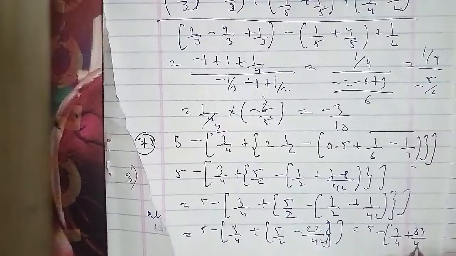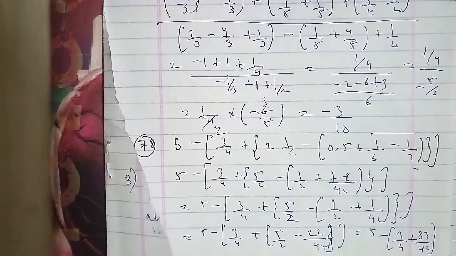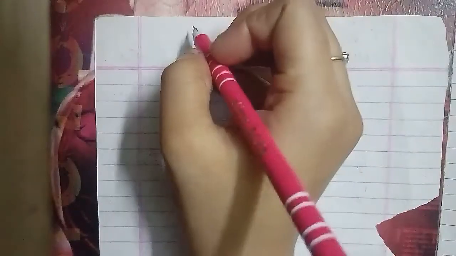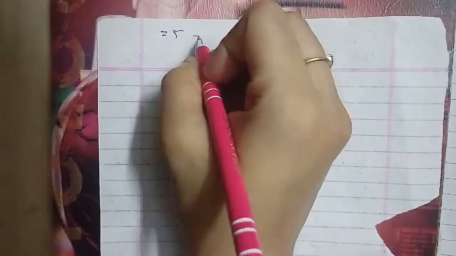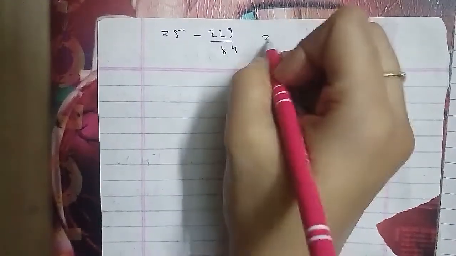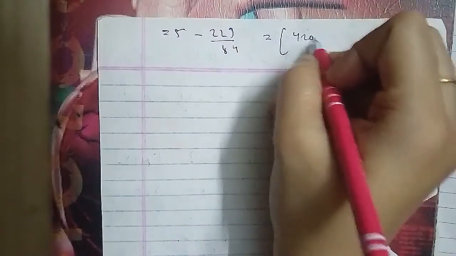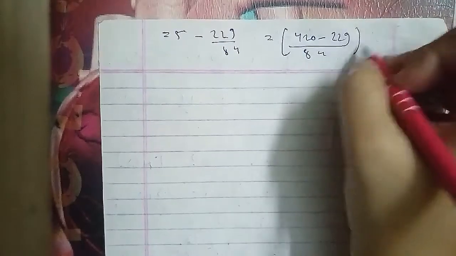Now we'll go ahead with the 79th question of the session. When 1/2 minus 1/4 plus 1/5 minus 1/6 is divided by 2/5 minus 5/9 plus 3/5 minus 7/18, the result we have to find out.